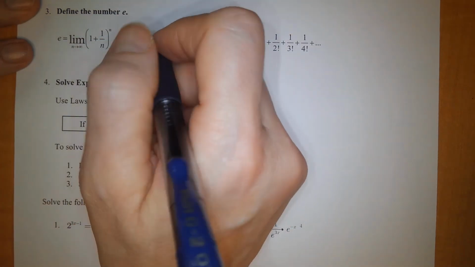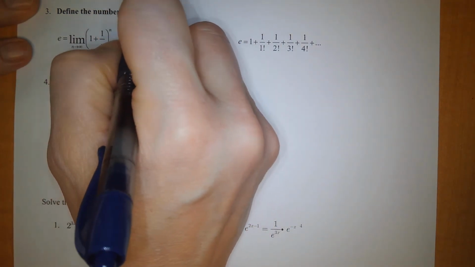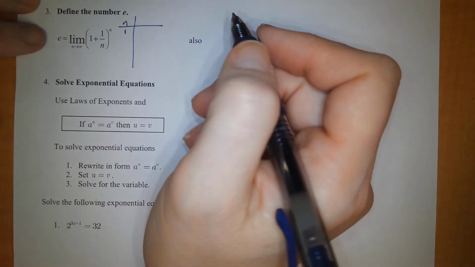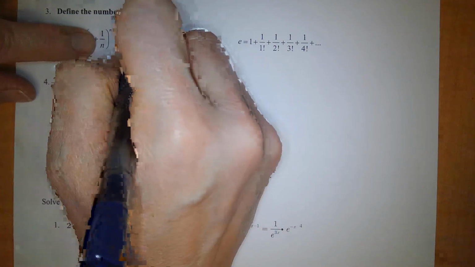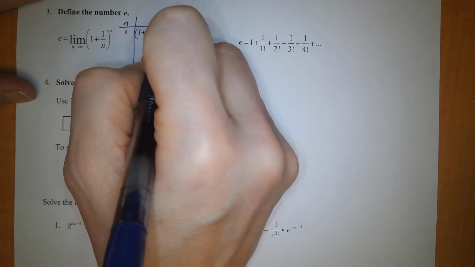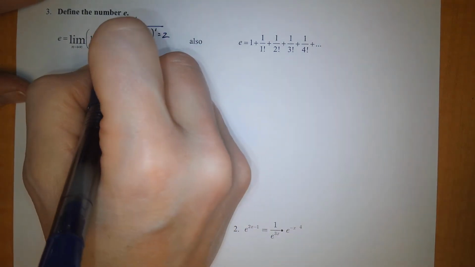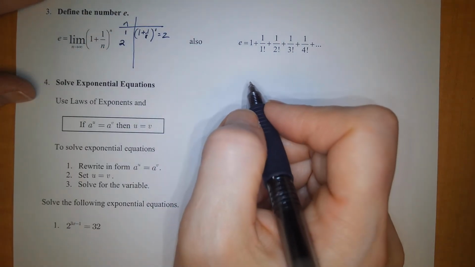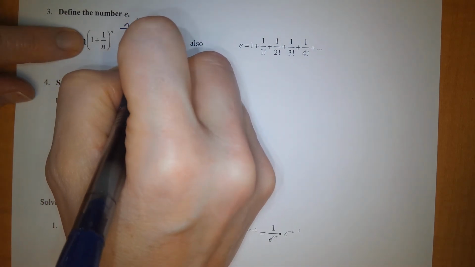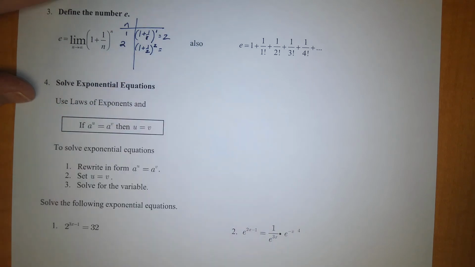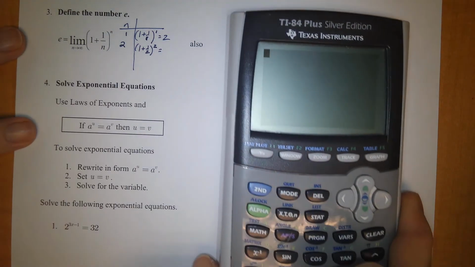So, for example, let's start small. Let n be 1. 1 plus 1 over 1, raised to the 1 power, is 2. Well, let's now do 2. 1 plus 1/2 squared, so that's 1.5 squared, and I'm going to get my calculator out to help me.